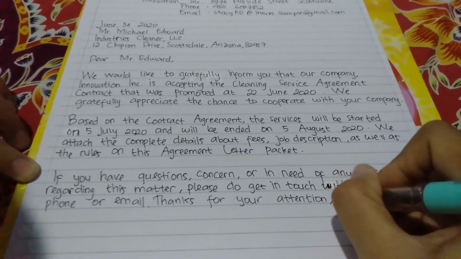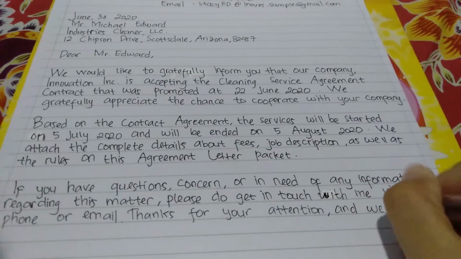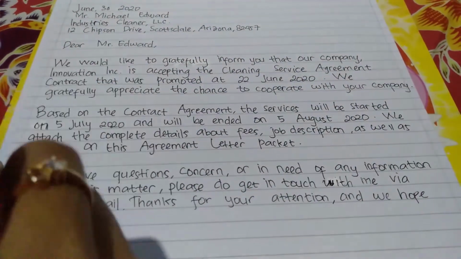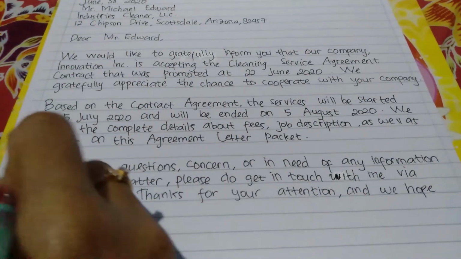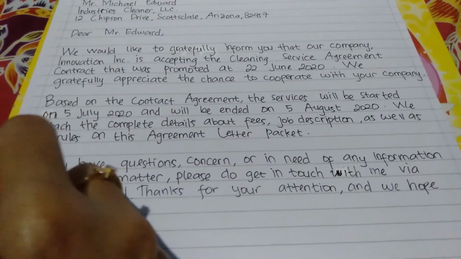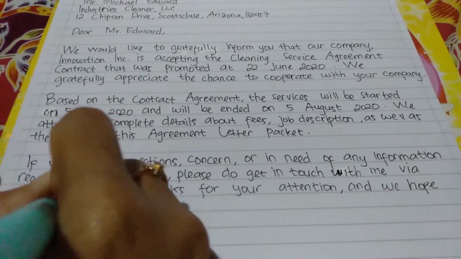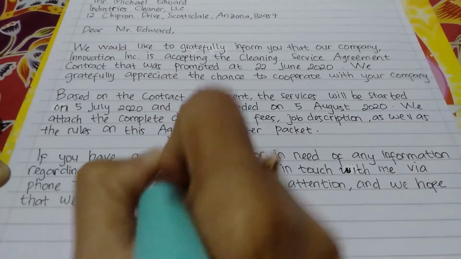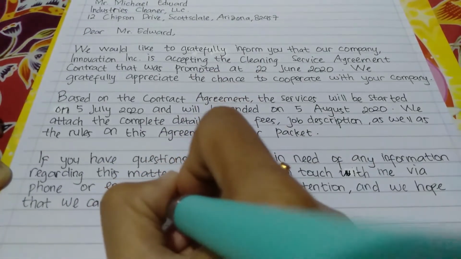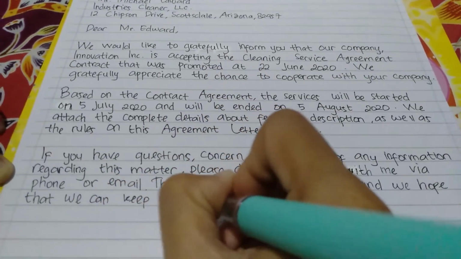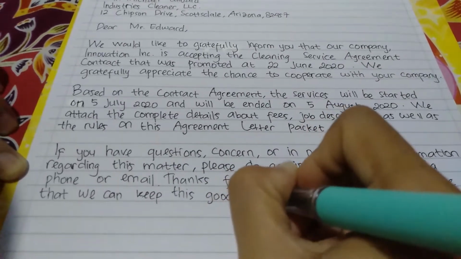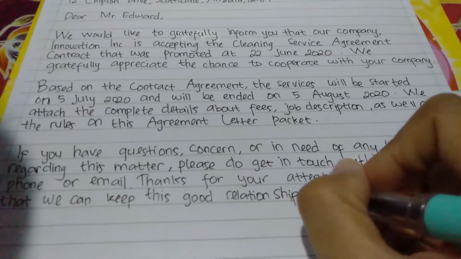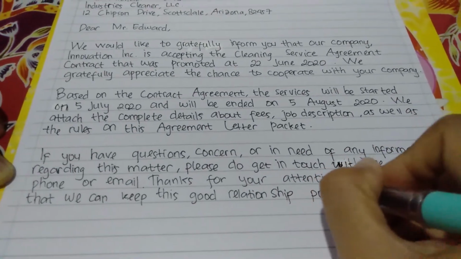Like we talked about before, your phone and email must be right. You must check them a couple of times and make sure that you don't make any mistakes in writing them. And don't forget to say thanks and put your hope to keep a good relationship between you and your client. And of course, the next chapter is about the closing salutation.